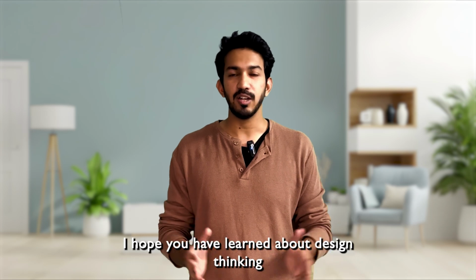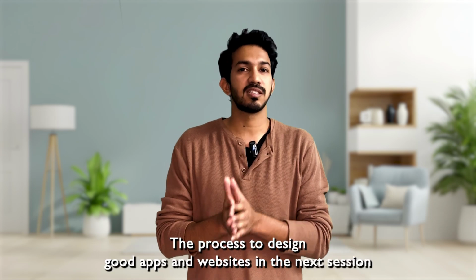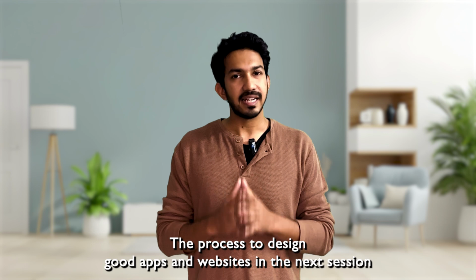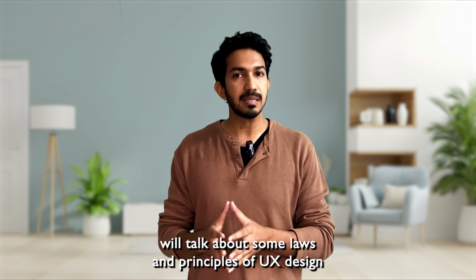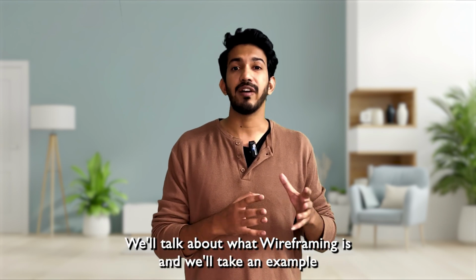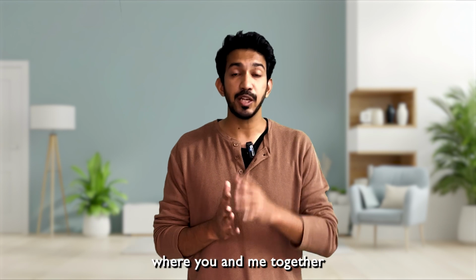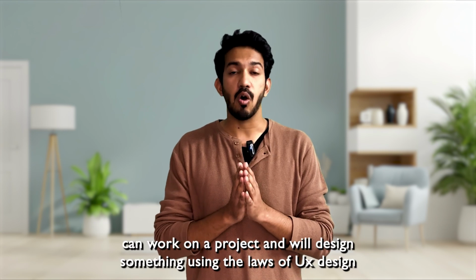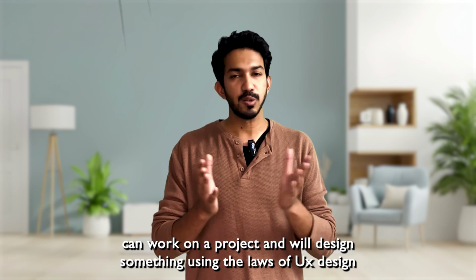So that's pretty much about it. Hope you have learned about design thinking, the process to design good apps and websites. In the next session, we'll talk about some laws and principles of UX design. We'll talk about what wireframing is, and we'll take an example where you and me together can work on a project and we'll design something using the laws of UX design.